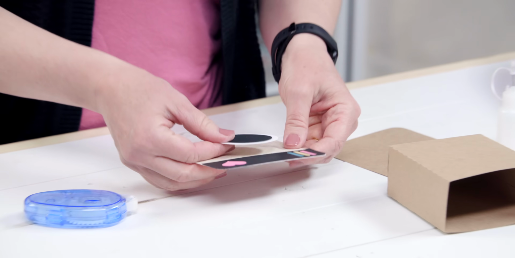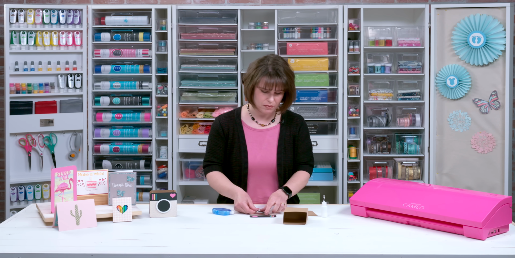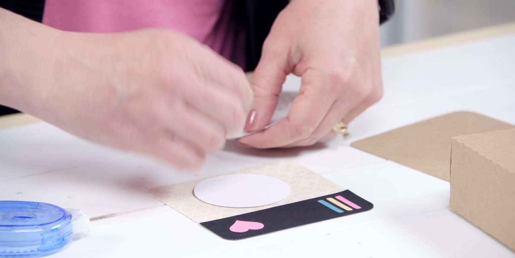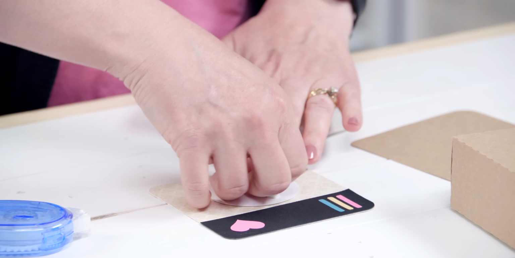And when I'm doing paper crafts, I always like to add a little bit of dimension. So I'm going to use some foam adhesive to pop that little camera lens forward.